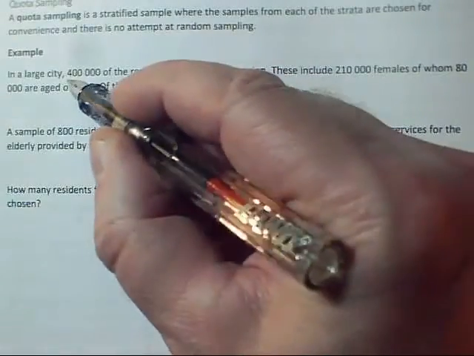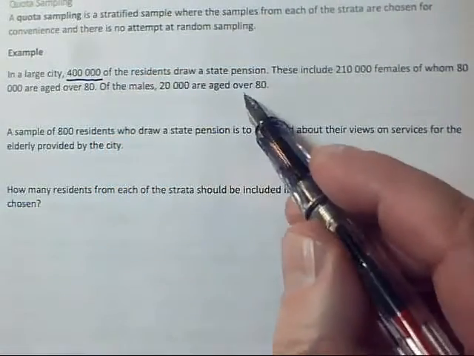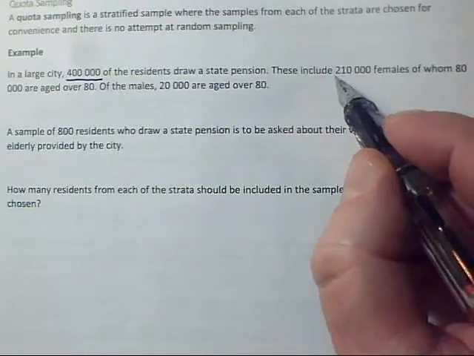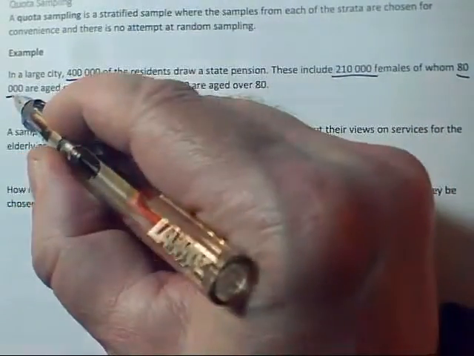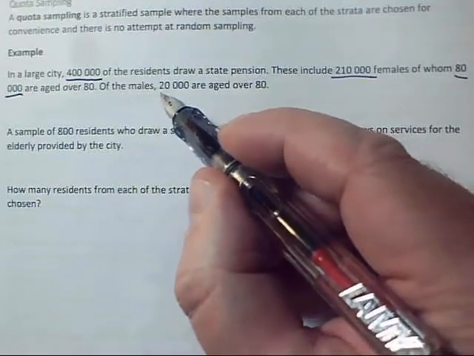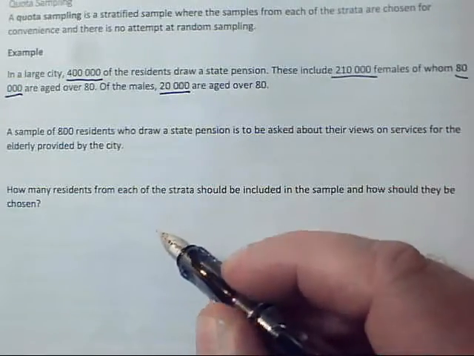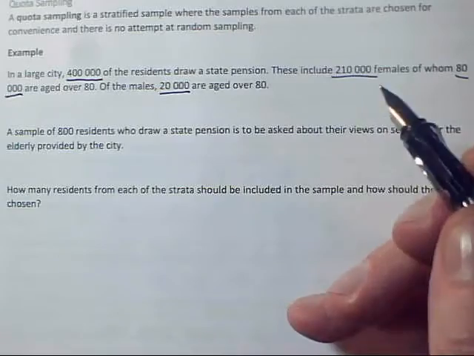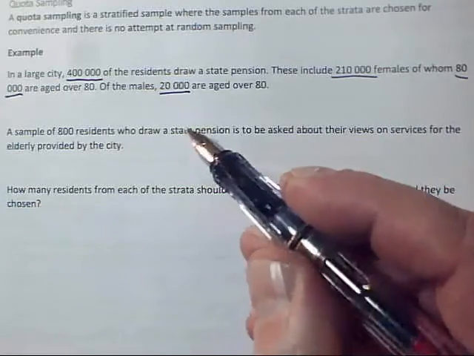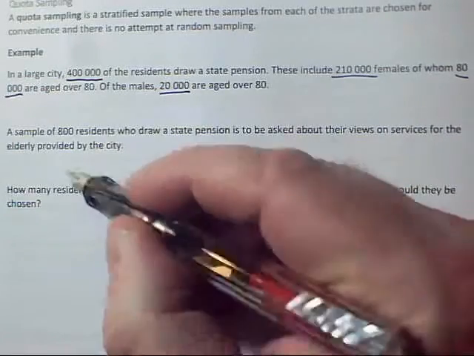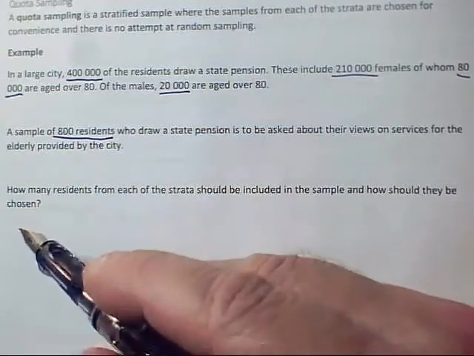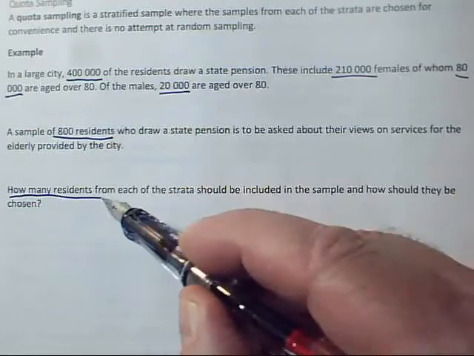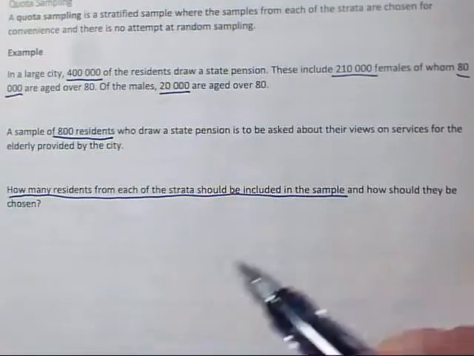So there are 400,000 residents drawing a pension, and I know how many are female, and I know how many of those females are over 80, and I know how many of the males are over 80. So I've got 4 groups: females over 80, females under 80, males over 80, males under 80. And I need a sample of 800 of the people. So I need to know how many residents from each of the strata should be included in the sample.